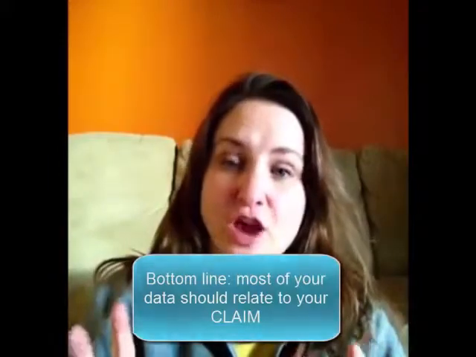Let's take a look together at an example of how we can build our evidence section: what looks like too much data, just the right amount of data, and the most important thing to remember when you are putting together your evidence section.